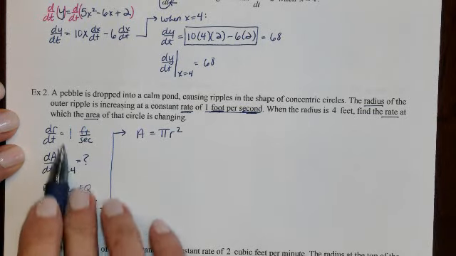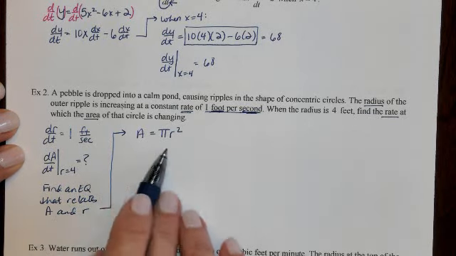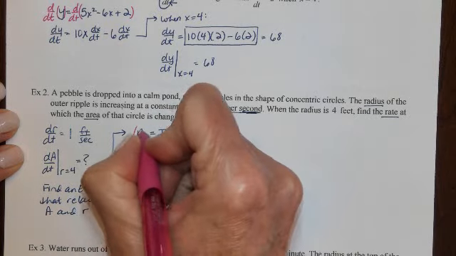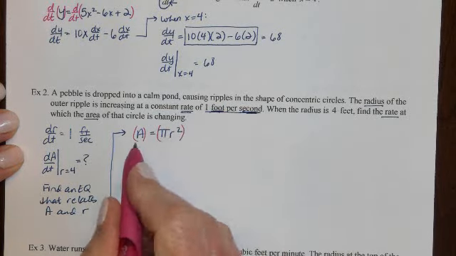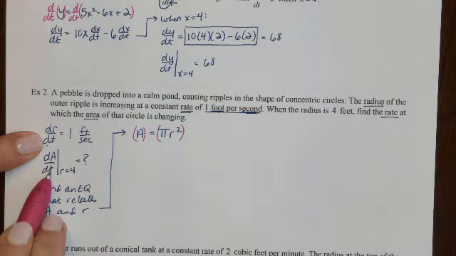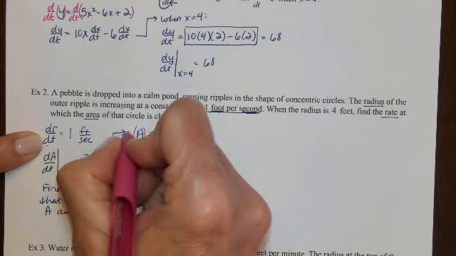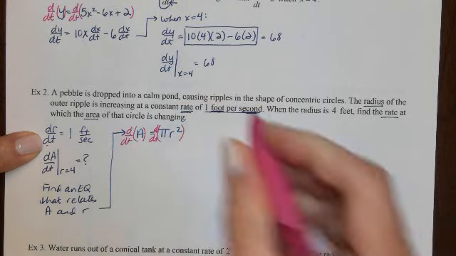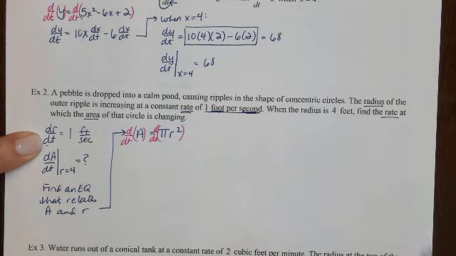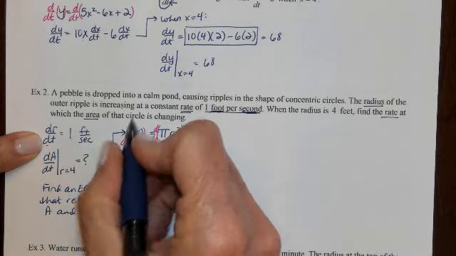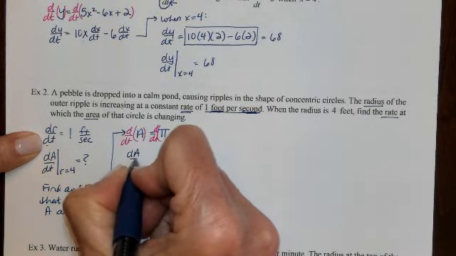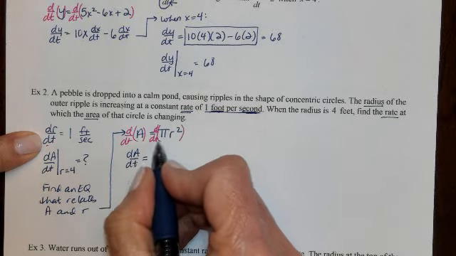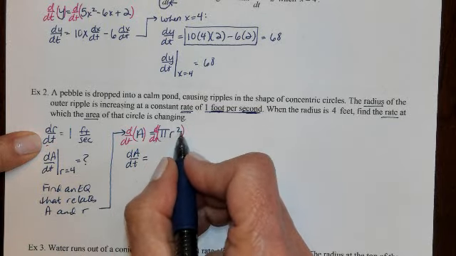Now we want to get the derivative involved. So let's take the derivative of both sides. I didn't really leave myself much space here, but I'm going to take the derivative of both sides with respect to t, like that, okay? So over here I will have dA/dt, and then here the derivative with respect to t of pi r squared.